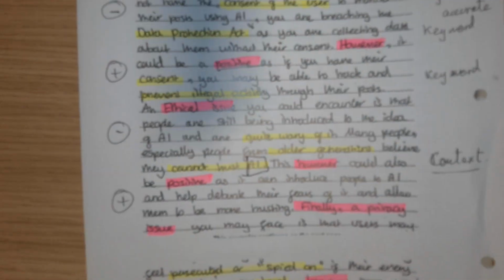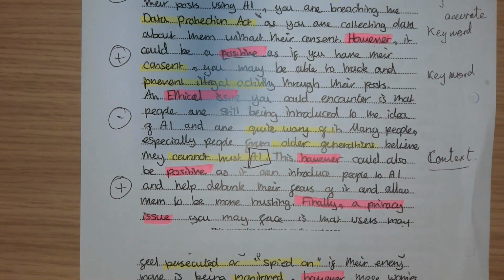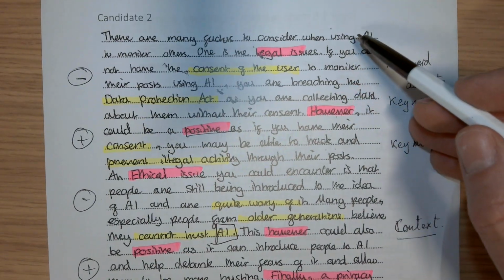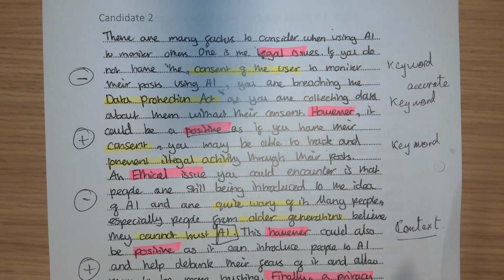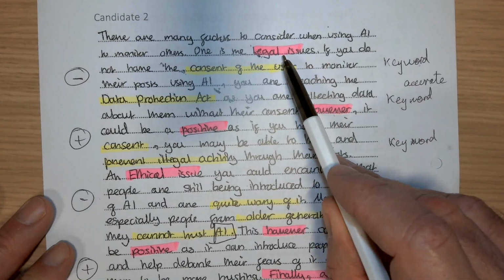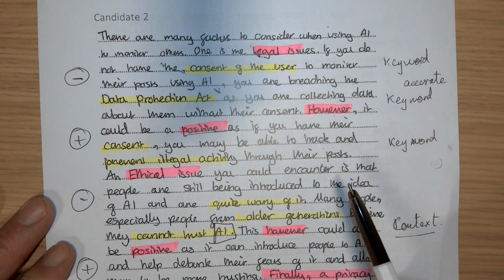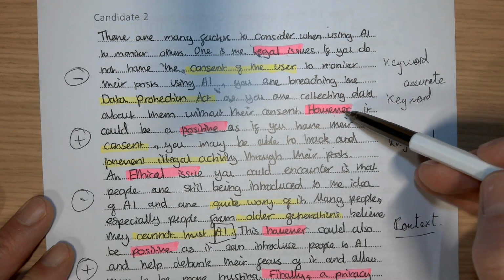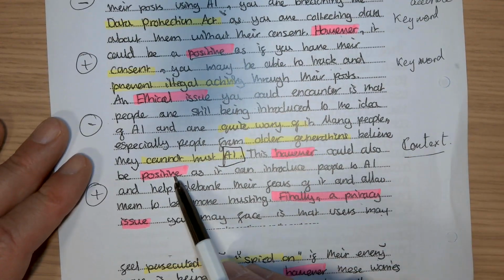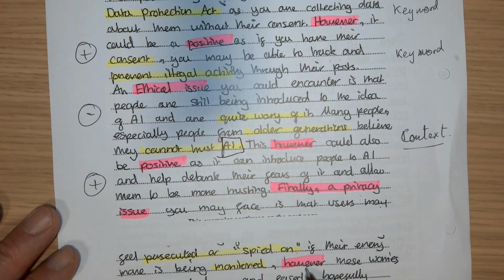Here, in the examiner report from OCR, is a real answer from a candidate in June 2022, and I've done some explanations here. So notice how they start by discussing legal issues, ethical issues, and finally privacy issues, then goes on to the next page. And in each one of those, we've got, however, a positive, however, a positive, however.